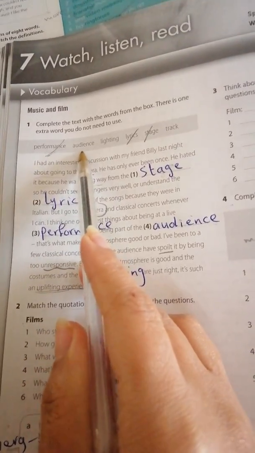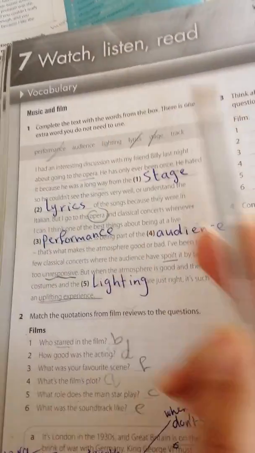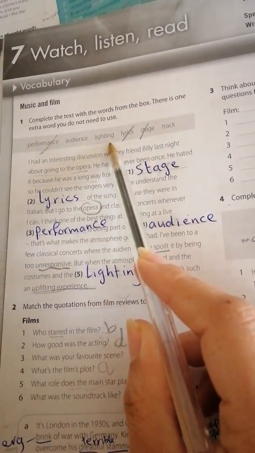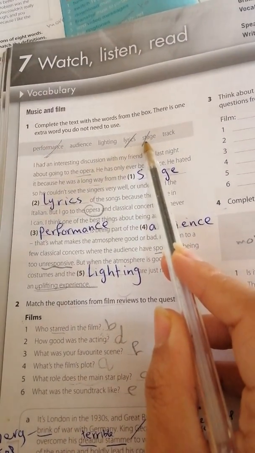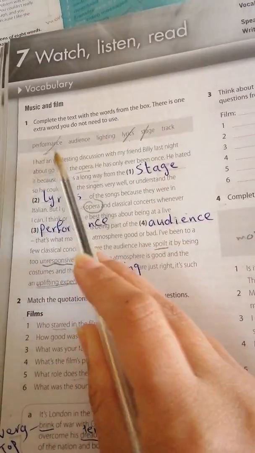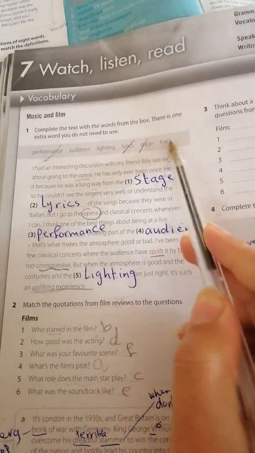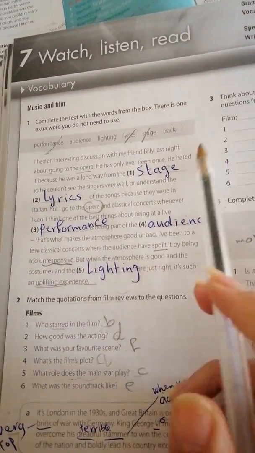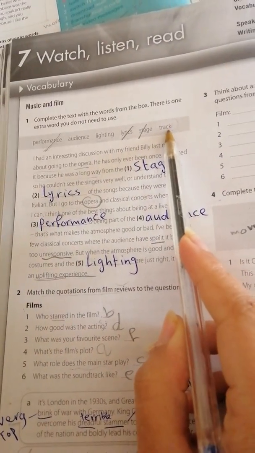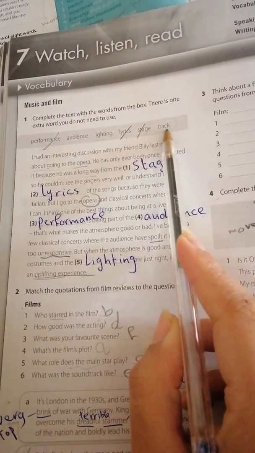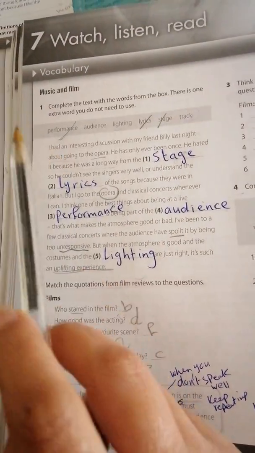Audience, people watching a play or a performance. Lighting, the decoration, the lights on stage. Lyrics, the words of a song. Stage, theater, it's the place where the performance happens. Track is what? The soundtrack or the music. Or we also said that track can be a group of songs in one album. Now let's try to put them in their right places.